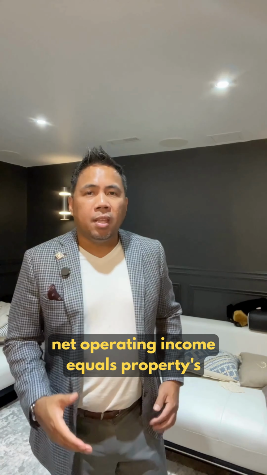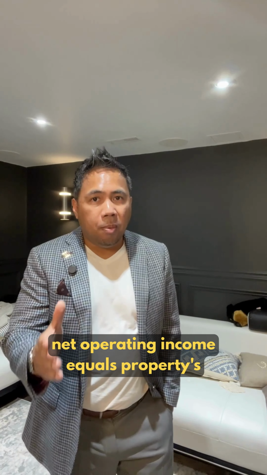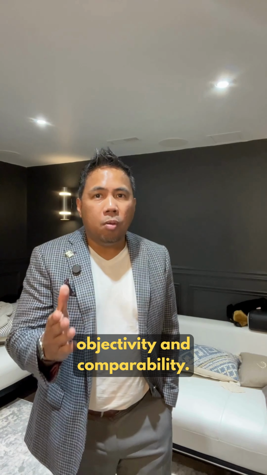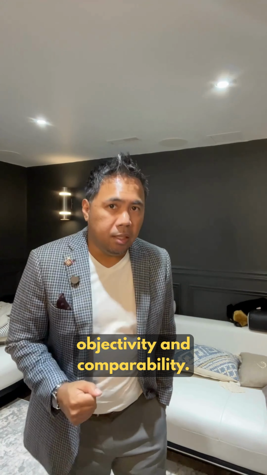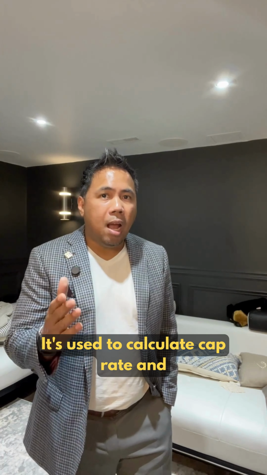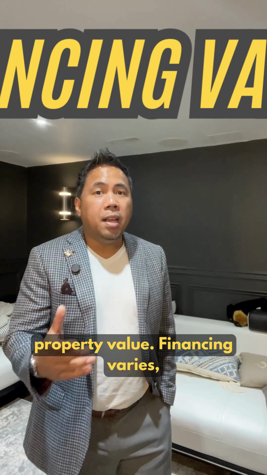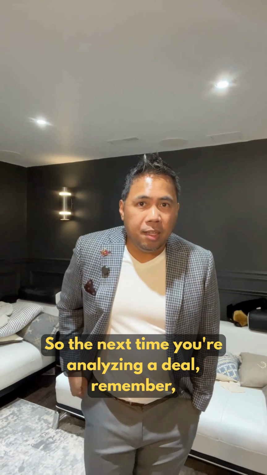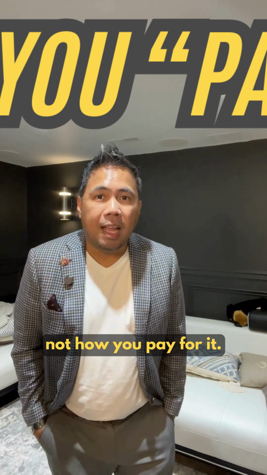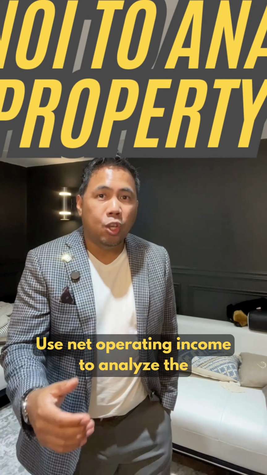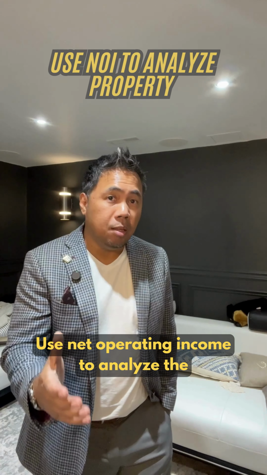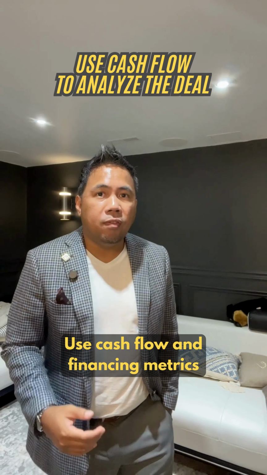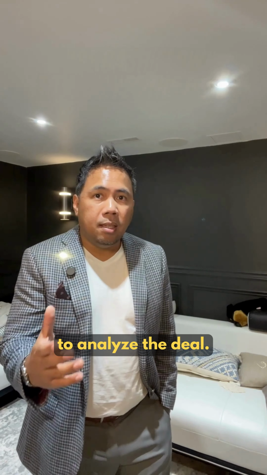So quick summary. Net operating income equals property performance before financing. It excludes mortgage for objectivity and comparability. It's used to calculate cap rate and property value. Financing varies, property performance shouldn't. So the next time you're analyzing a deal, remember, net operating income shows what the property earns, not how you pay for it. Use net operating income to analyze the property. Use cash flow and financing metrics to analyze the deal for you.